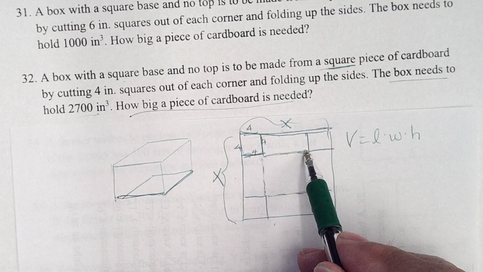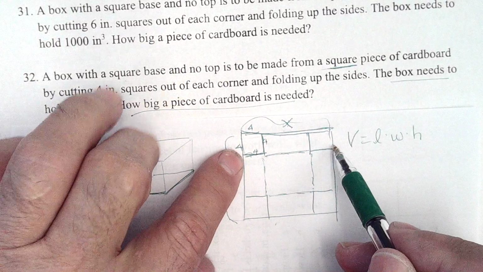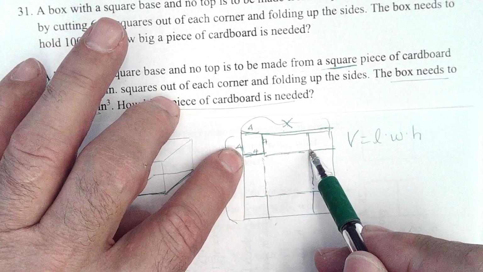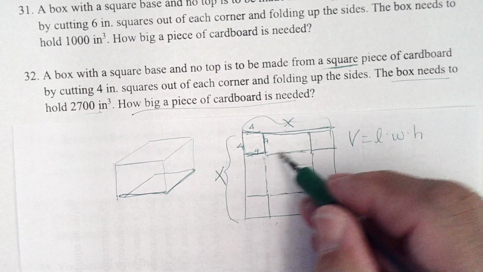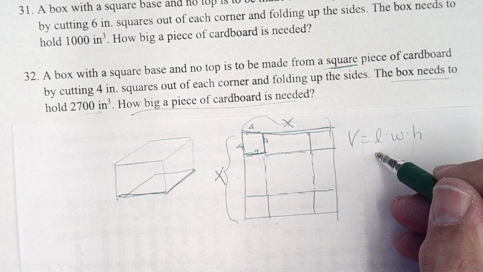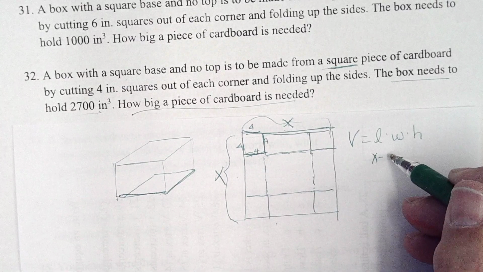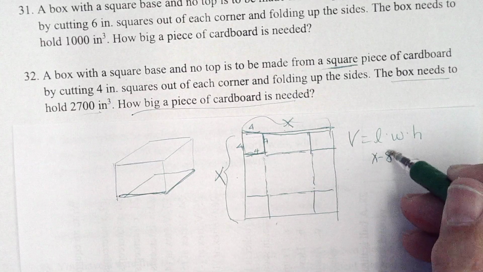So this length is x minus 4 and minus 4. So the length is x minus 8.